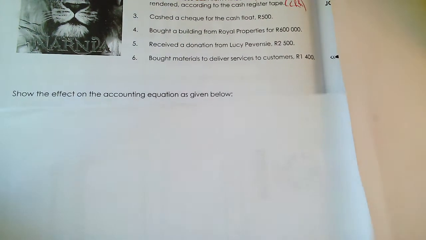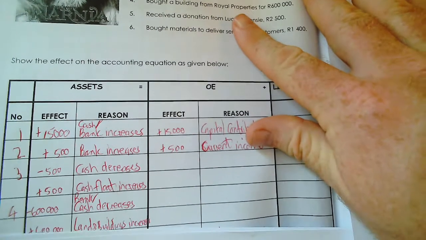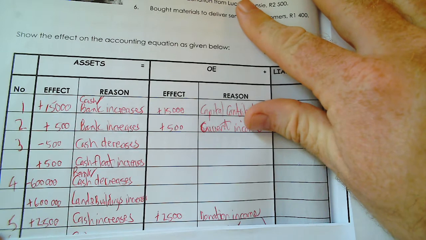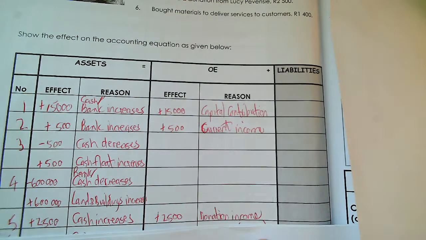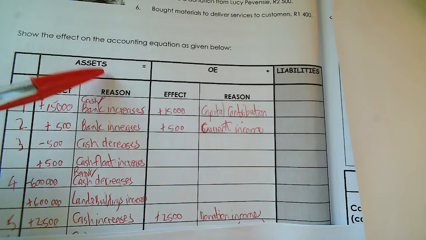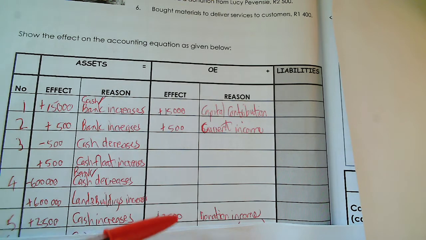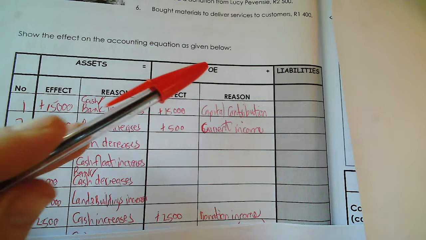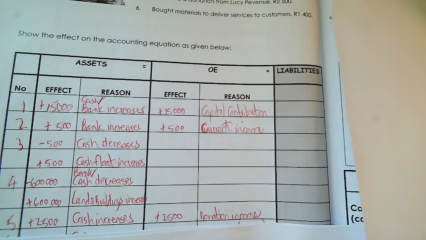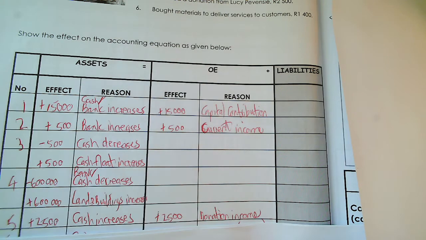So for number 5, bank or cash increases with 2,500 Rand, and bank is an asset. Then plus 2,500 Rand under owner's equity, and that is donation income. Income increases the money of the business, or the owner's equity.